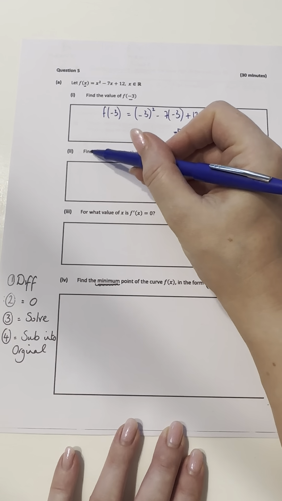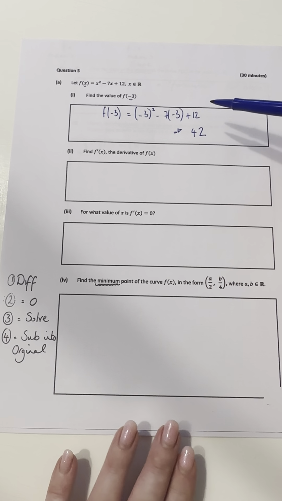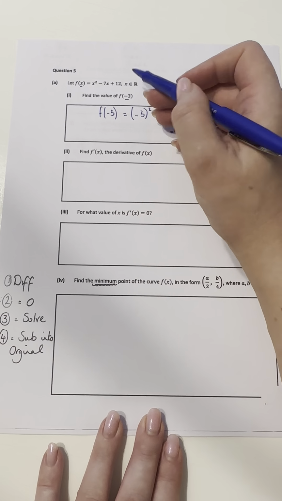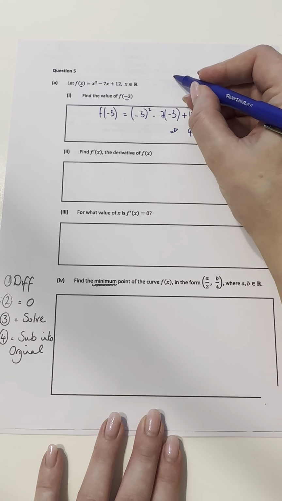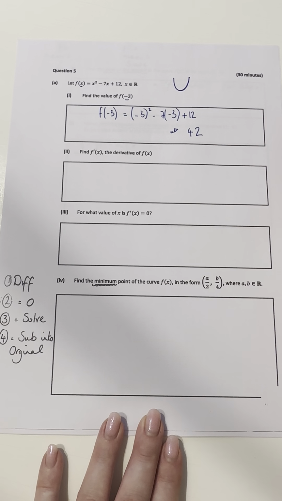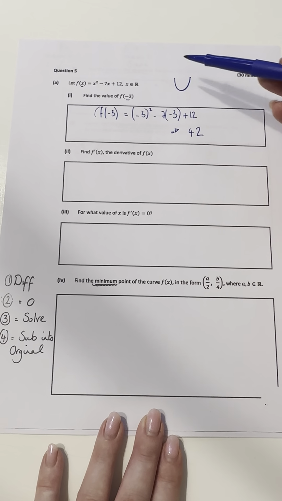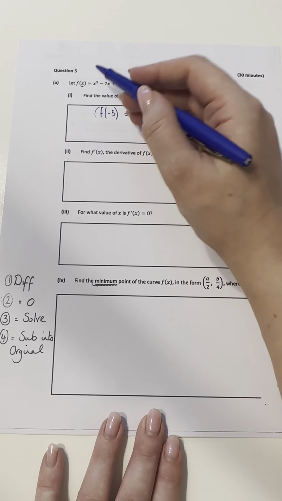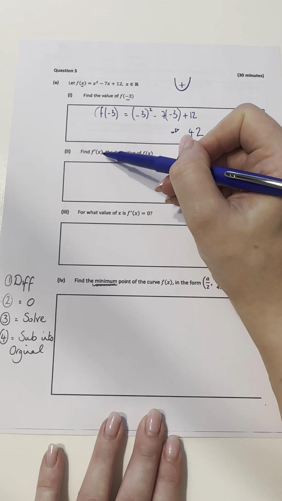Now, find f prime of x, the differentiated version of f, i.e. they want you to differentiate that curve up there. By the way, if you wanted to know, that is an x squared curve, which would be a U-shaped graph if it was drawn. I know that because x squared curves are either U's or N's, and in this case it's a U because the x squared is positive. So let's go and differentiate that.